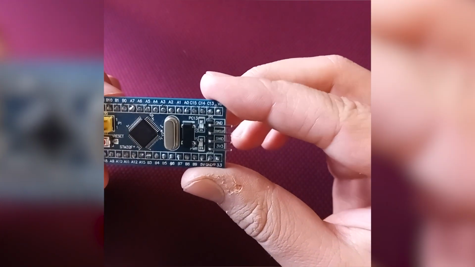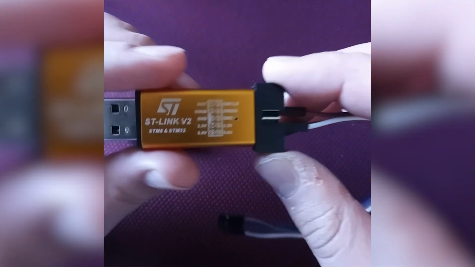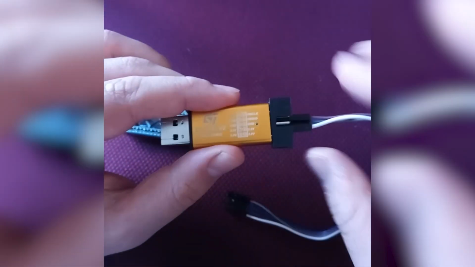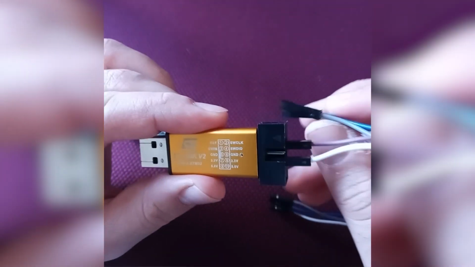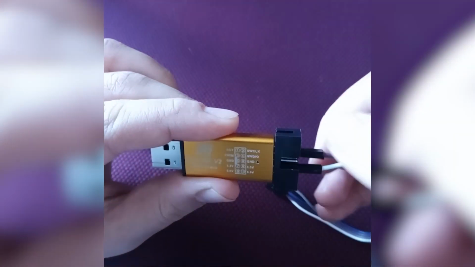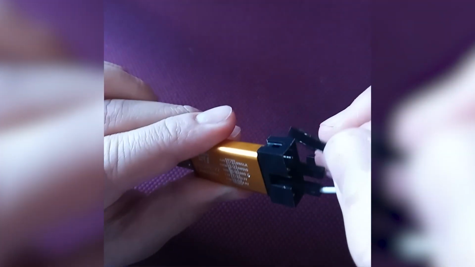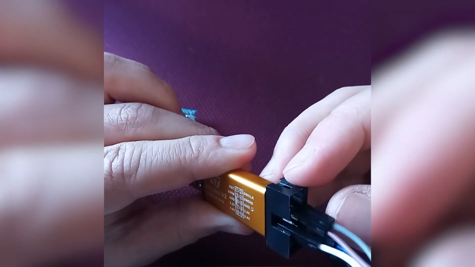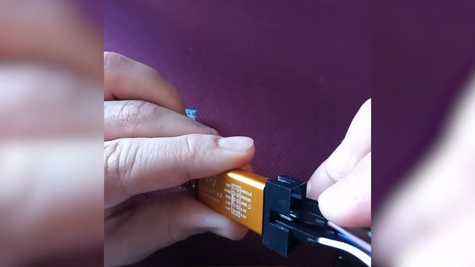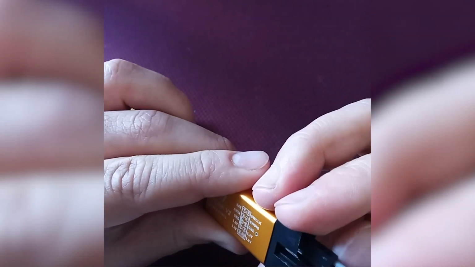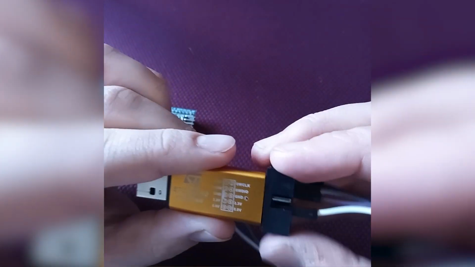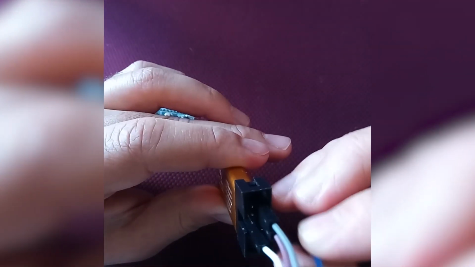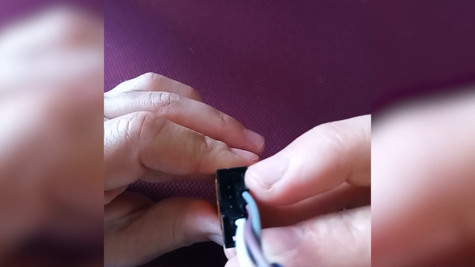What was the next pin? It was SWCLK. We need to find SWCLK. It is pin number 2. And I would prefer a jumper with this color, the gray jumper. Pin number 2, connected to pin number 2. Yeah, as you can see, SWCLK. Gray wire, connected to pin number 2.